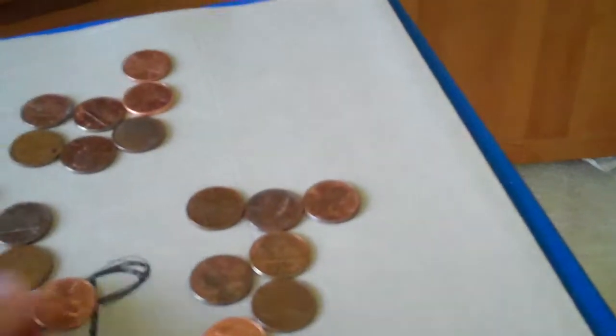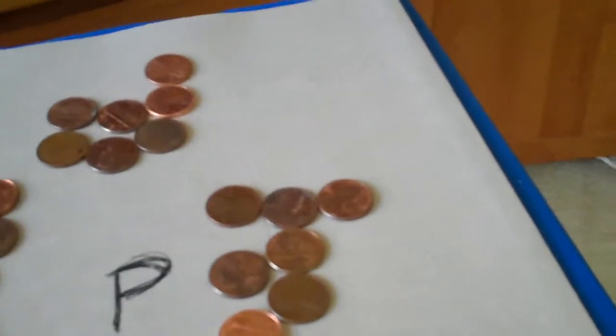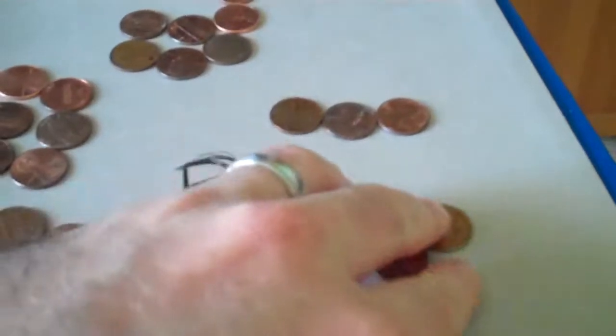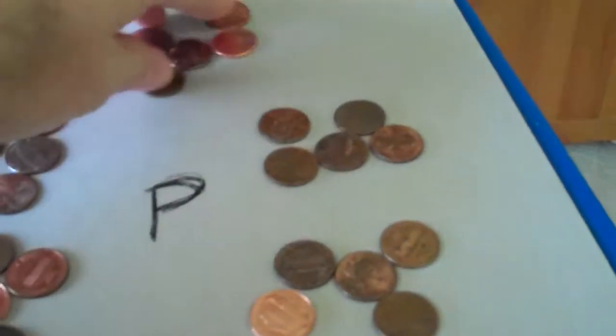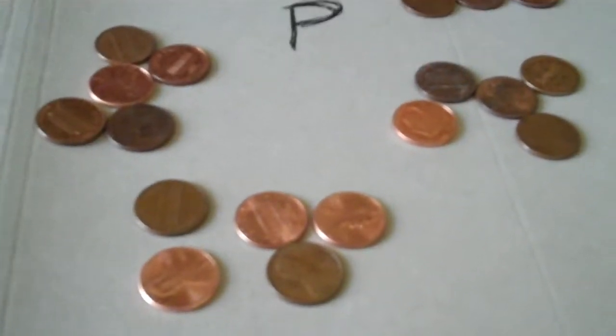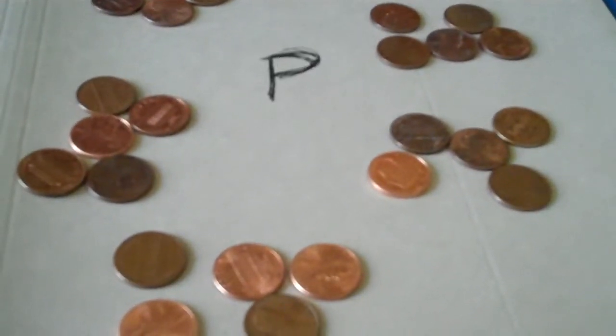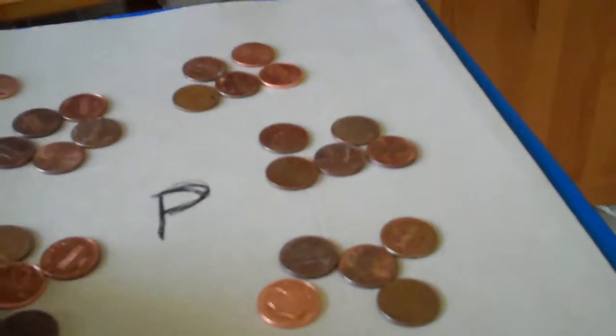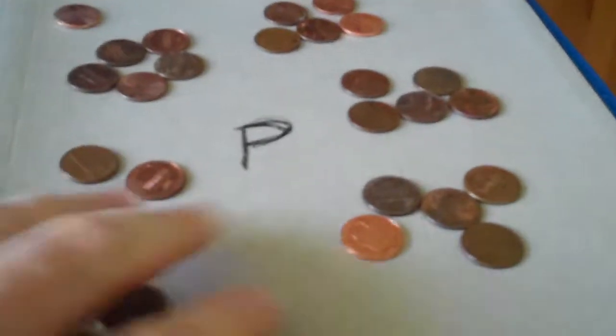Then we have to take a quarter back. So let's see what we have. 5, 10, 15, 20, 25, 30, 31. So we have 31 over here. We have to find out how to break that into 4. So 31 divided by 4 is 7.5. So we're going to move 8 back over to the other side.